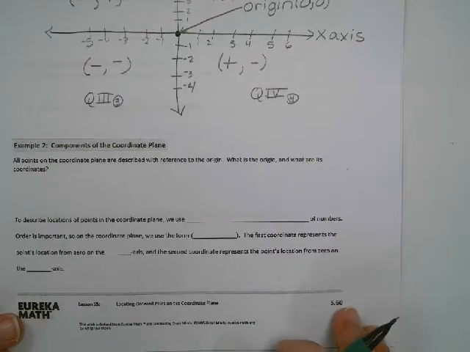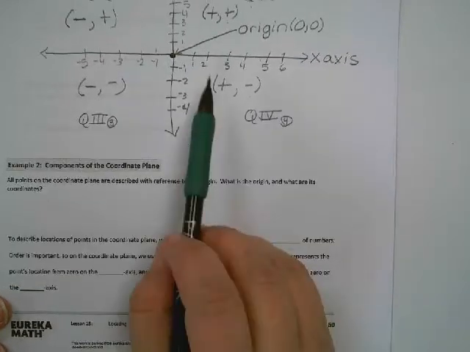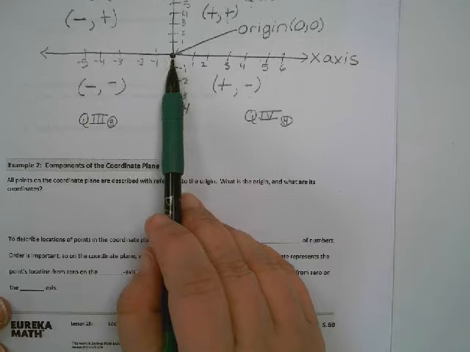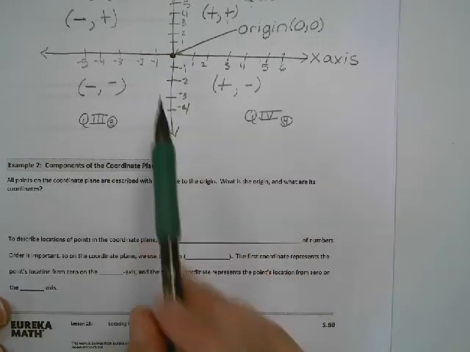Move on to example 2. In example 2, it says all points on the coordinate plane are described with a reference to the origin. What is the origin and what are its coordinates? So if we take a look back up here where we drew our rough sketch, you can see that the origin is where the X and the Y intersect or cross.